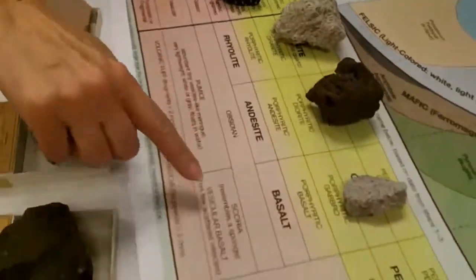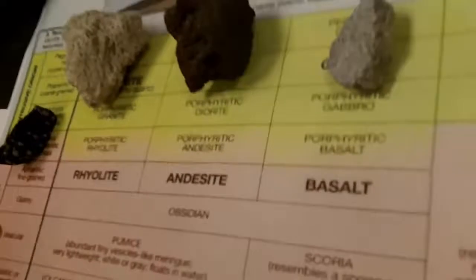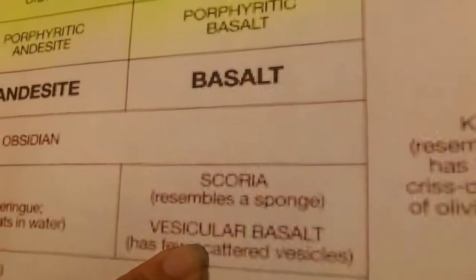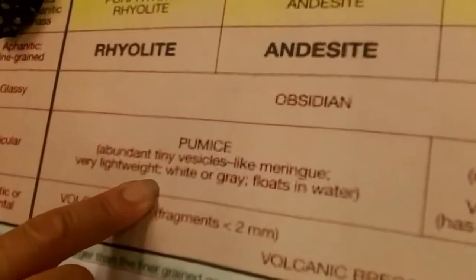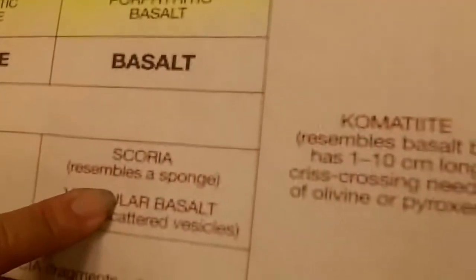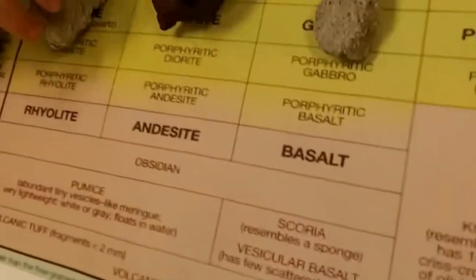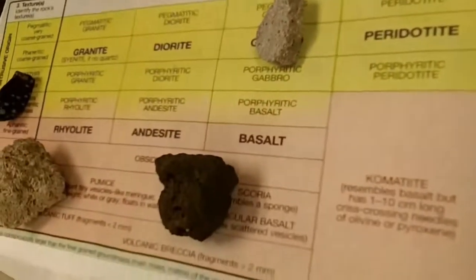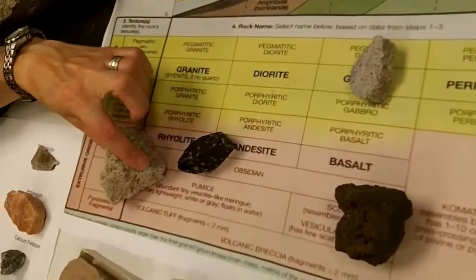Now we have 2 different vesicular igneous rocks. We have vesicular pumice, and we have scoria, or vesicular basalt. The difference is the pumice is the lighter color, lighter weight one. The scoria is very dark in color. So between these two, which do you think is the pumice and which do you think is the scoria? This is the pumice. Good. And then the scoria. Perfect. Got it.